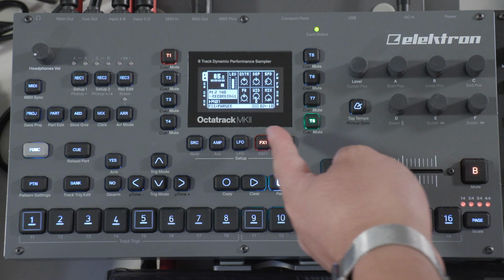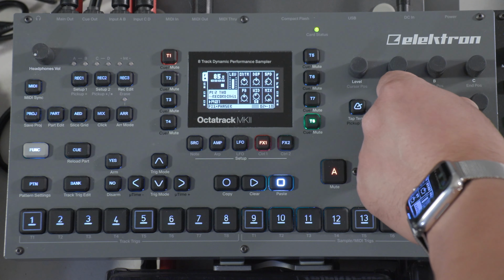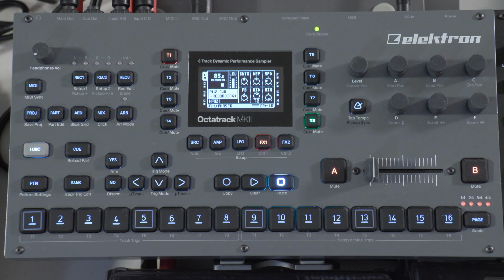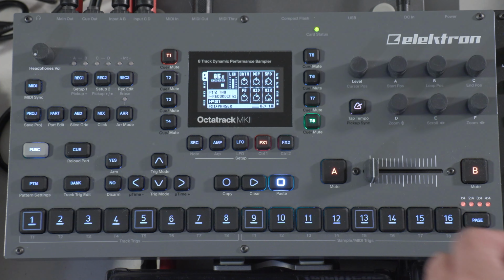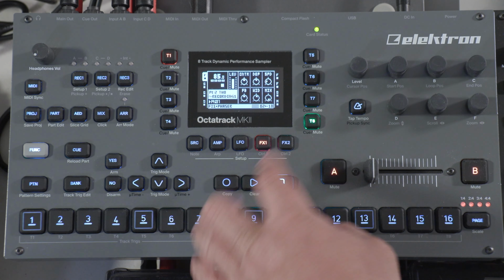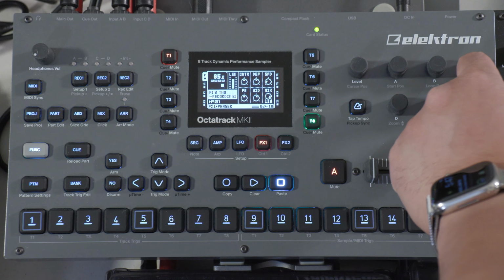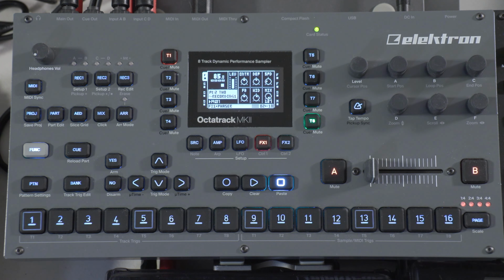And of course, conversely, if you have it at 0, it's basically mono. But in my opinion, some of the best qualities of the phaser is the fact that it is a stereo effect. But that's totally up to you. And then of course, mix is just how much of the dry signal is mixed with the phased signal.